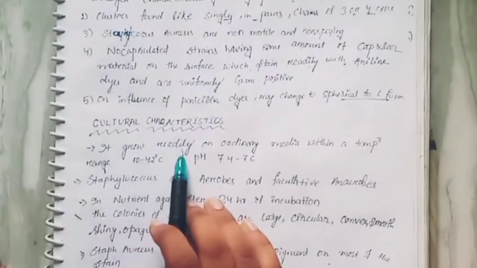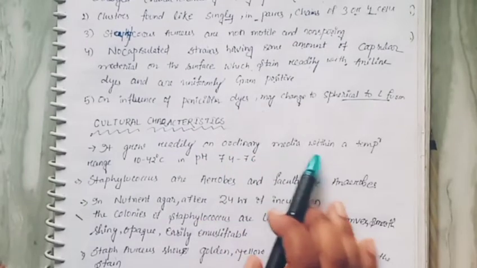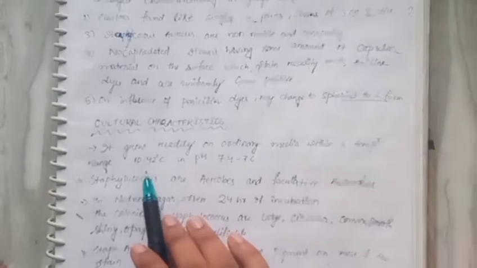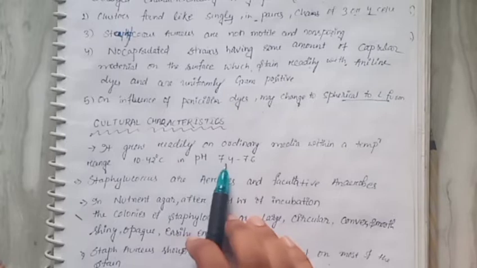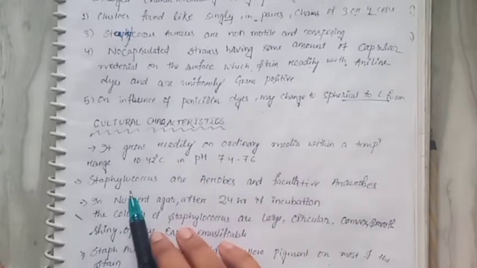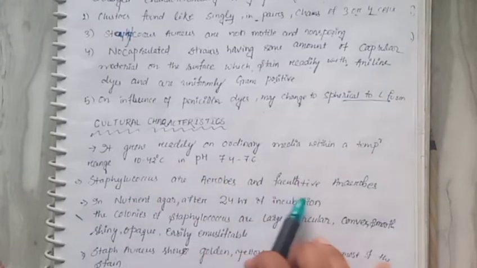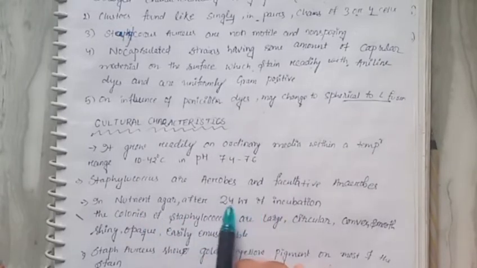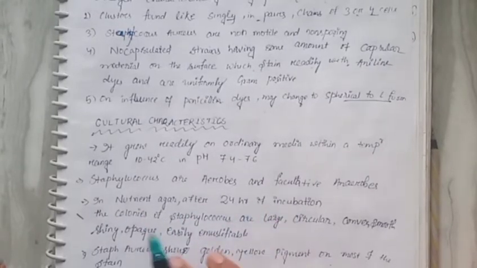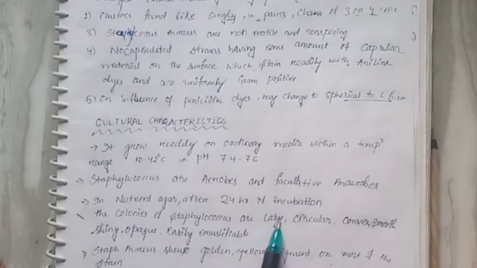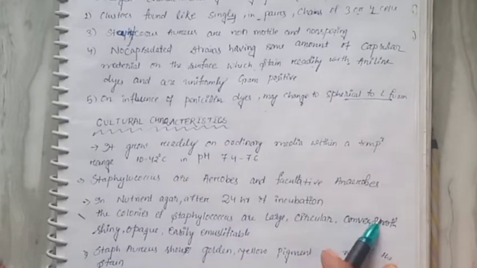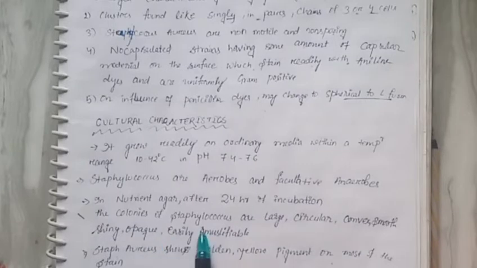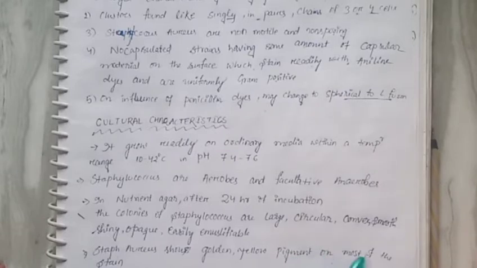Staphylococcus grows readily on ordinary media within a temperature range of 10 to 42 degrees and pH 7.4 to 7.6. Staphylococci are aerobes and facultative anaerobes. In nutrient agar, after 24 hours of incubation, the colonies are large, circular, convex, smooth, shiny, opaque and easily emulsifiable. Staphylococcus aureus shows a golden yellow pigment on most strains.